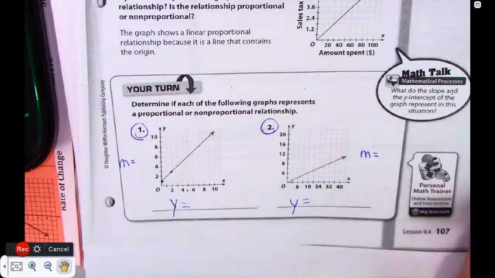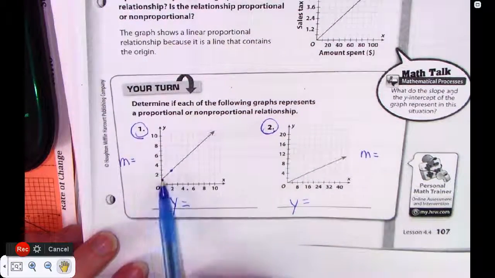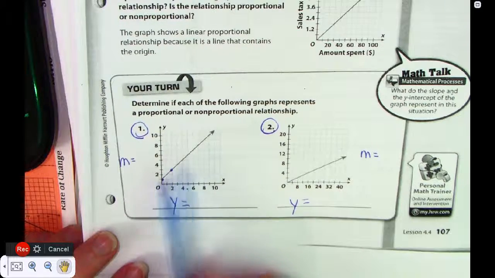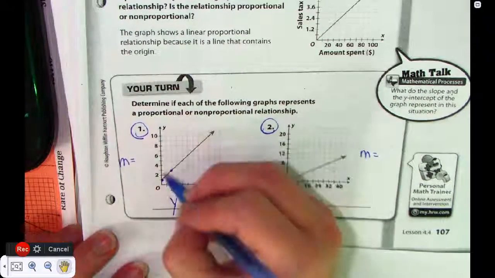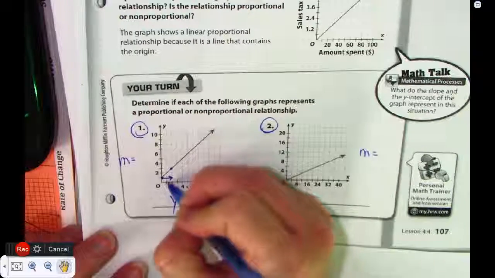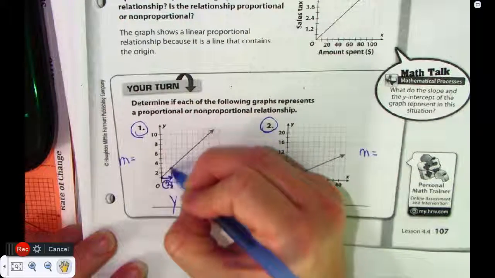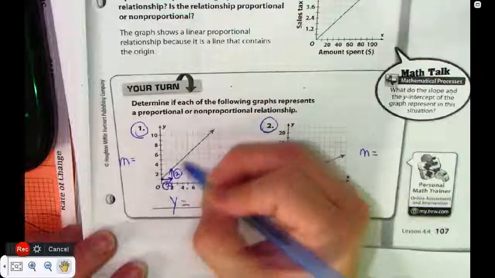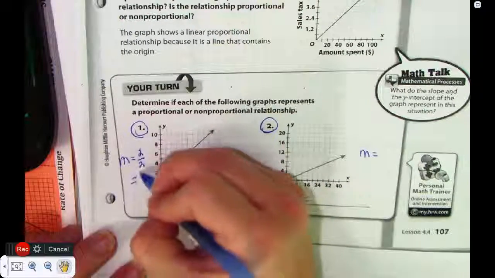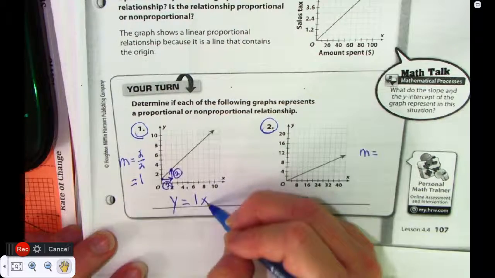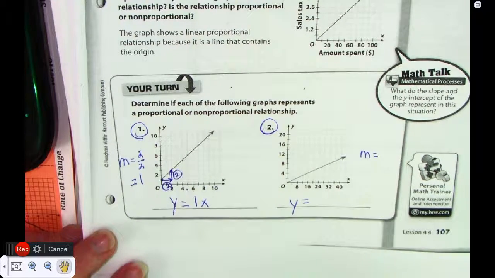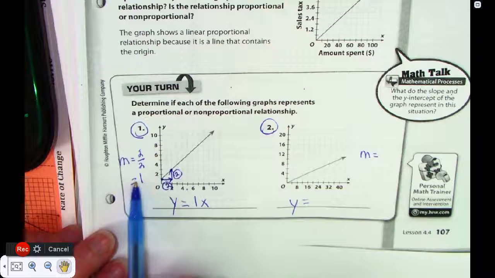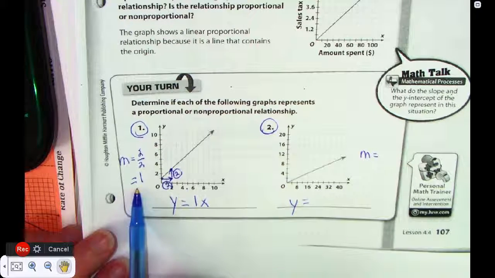Okay, guys, let's check them. On number 1, I picked that point and that point. You may have picked 2 other points. It doesn't matter. I'm going to go over 2, and I'm going to go up 2. So 2 over 2 equals 1. So 1x. Do you have to put the 1 in front of x? No, you do not. Whatever your slope turned out to be, you should have gotten 1. You might have done 5 over 5, 4 over 4.